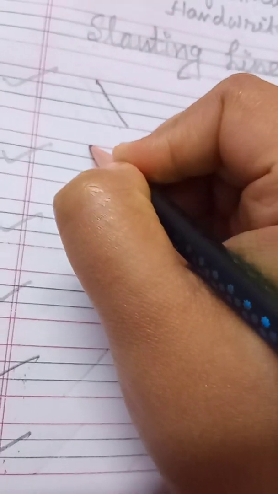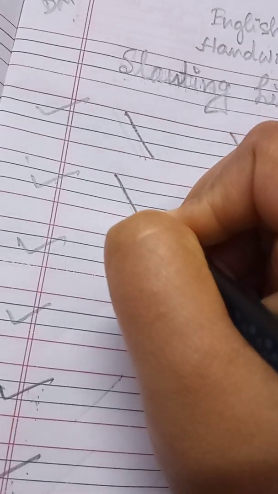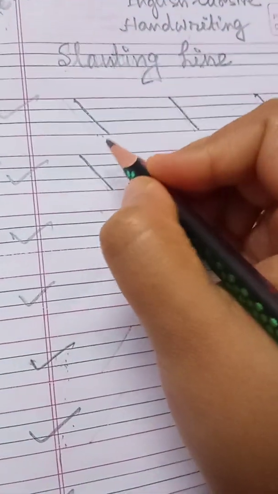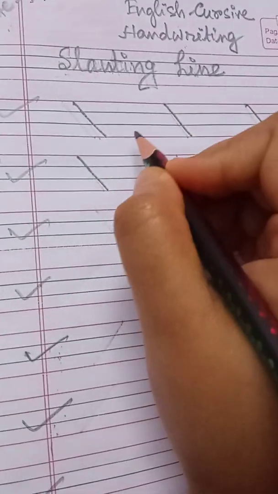Again I am going to draw and repeat it from the dot, then slant down to the left. So this is called left slanting line. So here I have just drawn the left side slanting line.